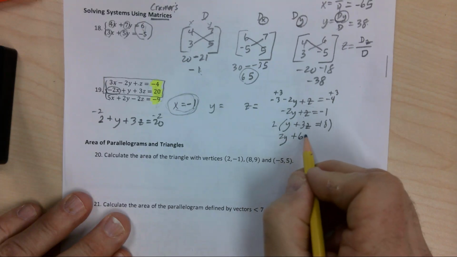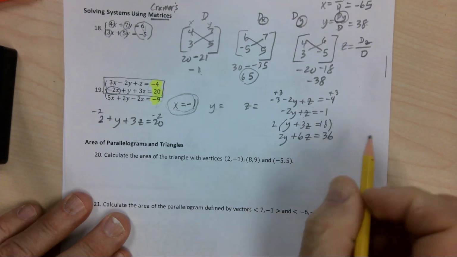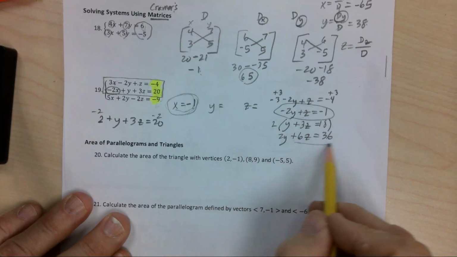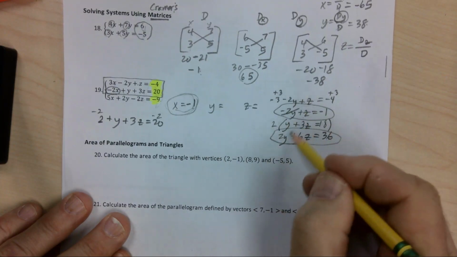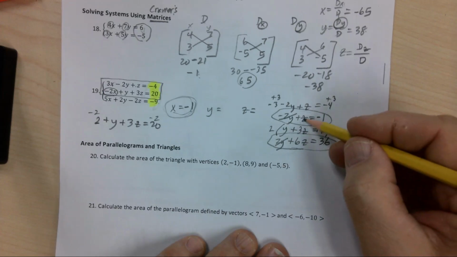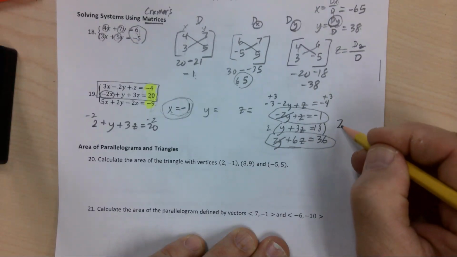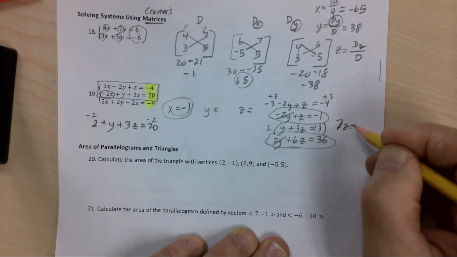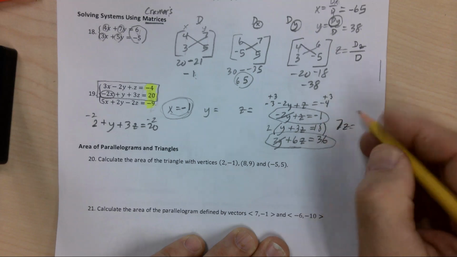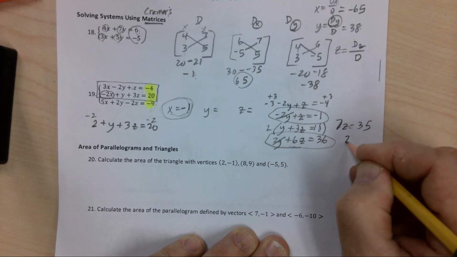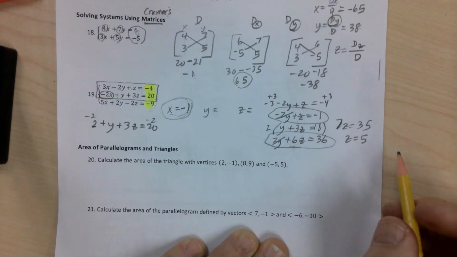2y plus 6z equals 36. I'm going to add this to this because I can see my 2y's are going to cancel. So I end up getting 7z, z plus 6z is 35. That's a warm fuzzy. So z is 5.